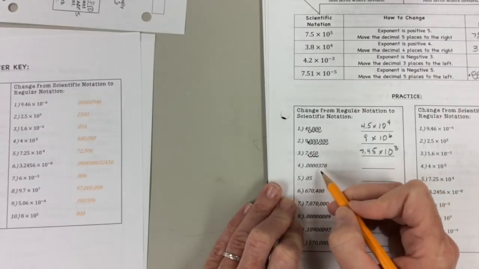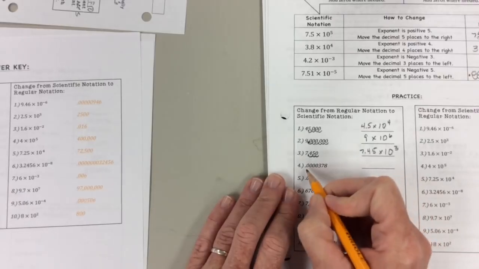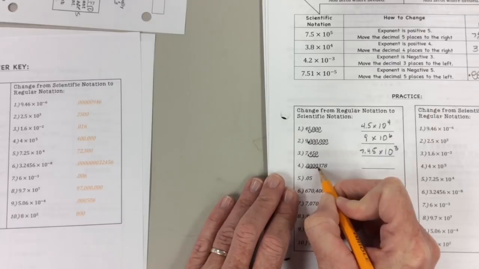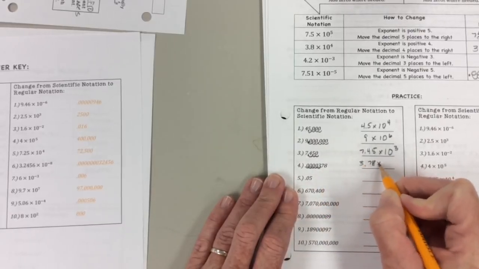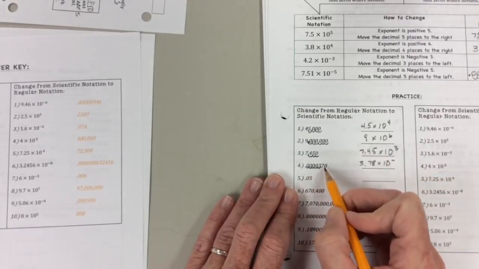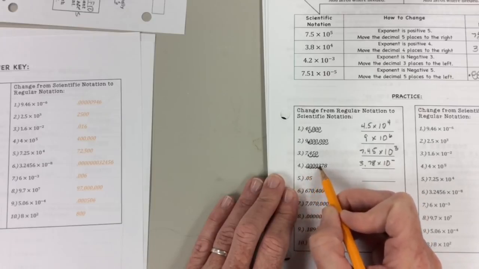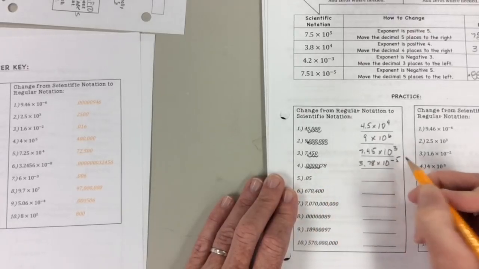This one looks different, so I'm going to go on and do it. We're going to go to the right, so that means it's negative. 1, 2, 3, 4, 5. So it's going to be 3.78 times 10 to the negative 5.